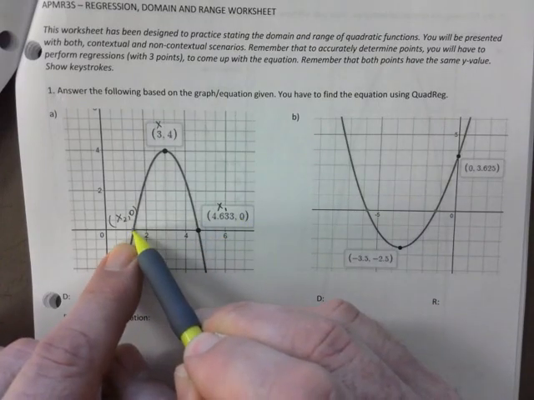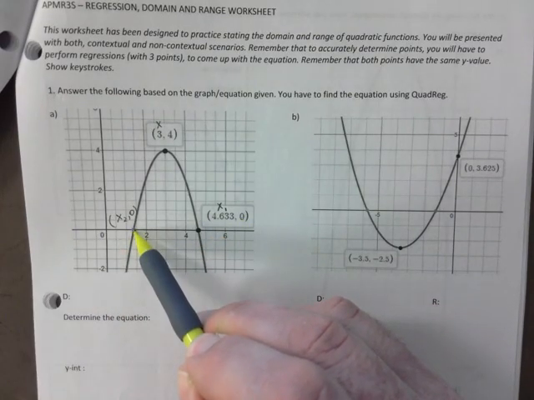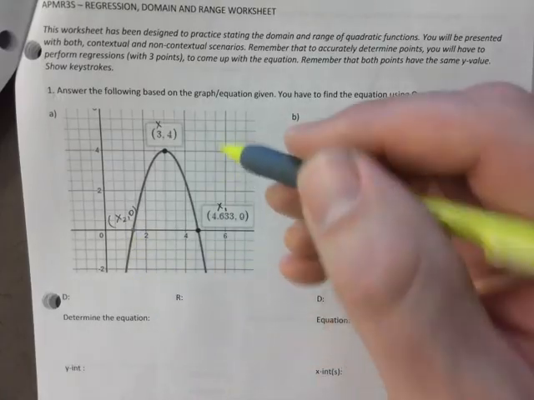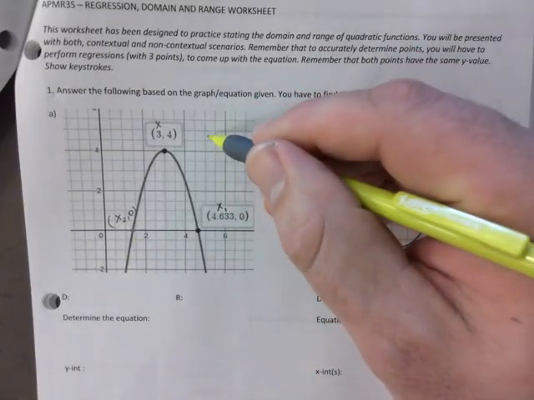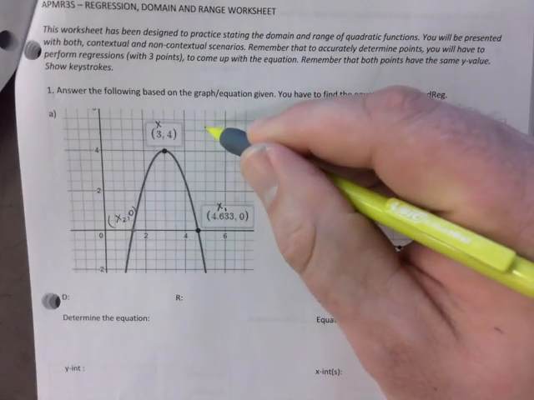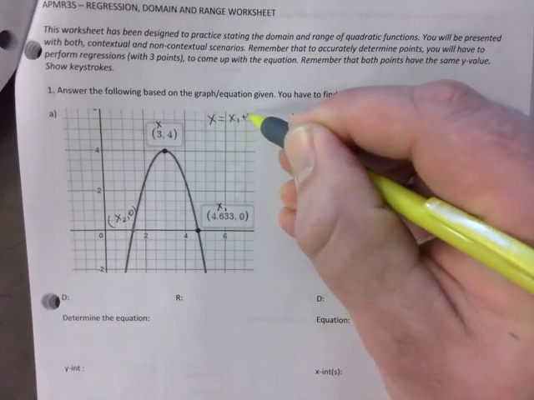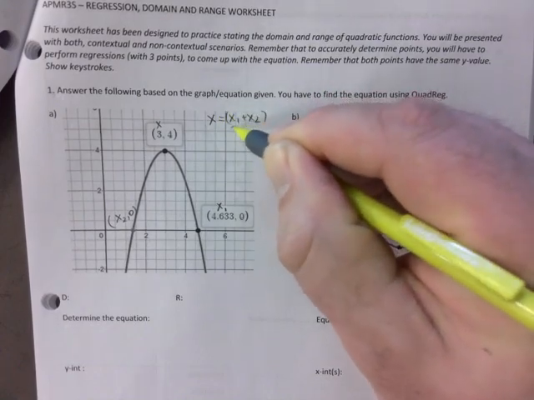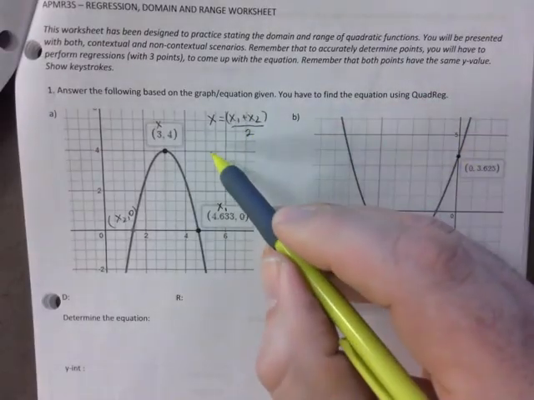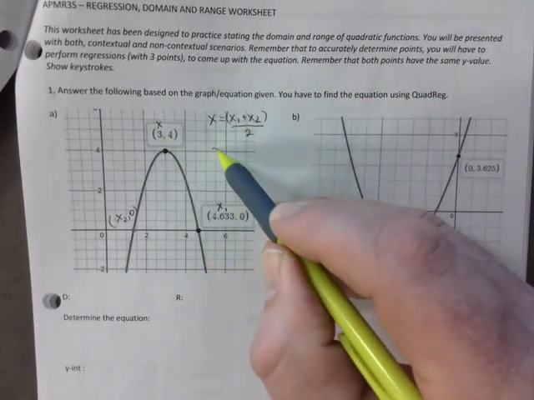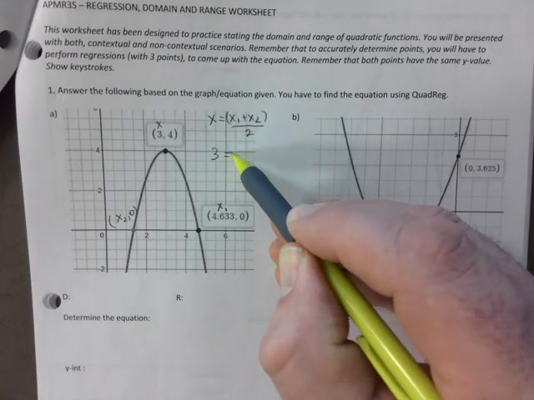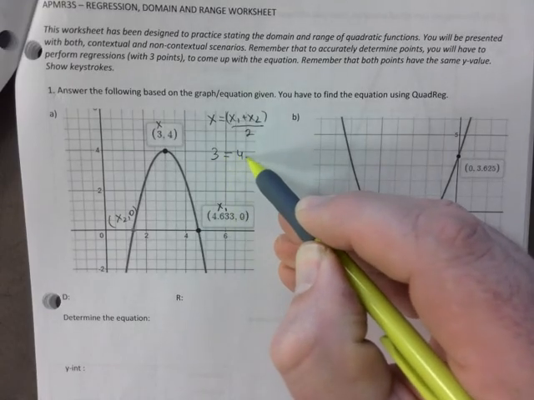We just know that the y variable is going to be 0. So you can find this point right there. It's a little tight here, but I will show you how I do it. So I'm using this equation again. Vertex is 3. X1 is 4.633.